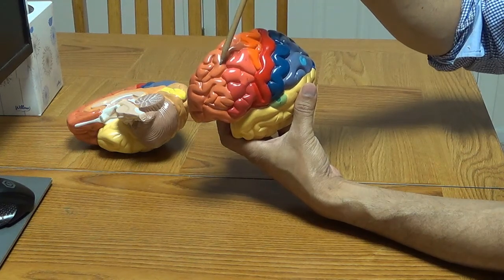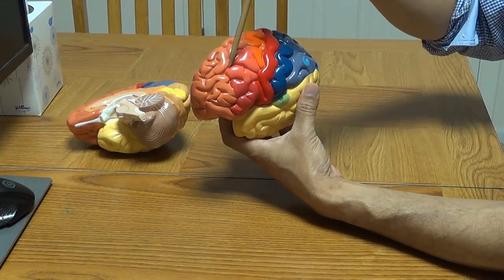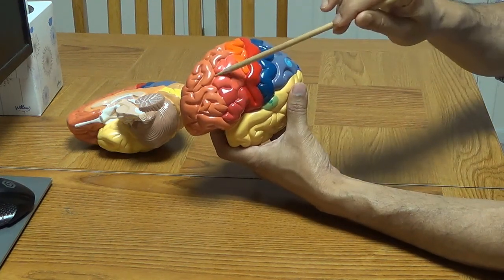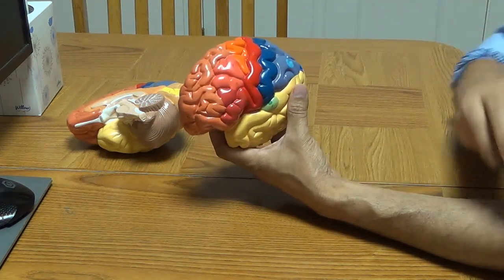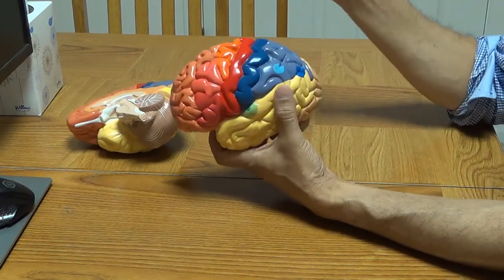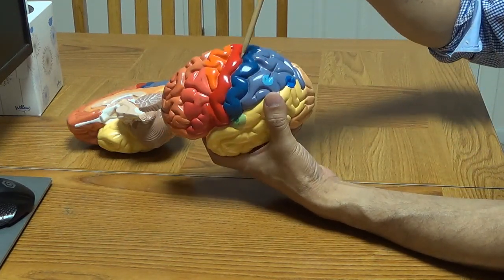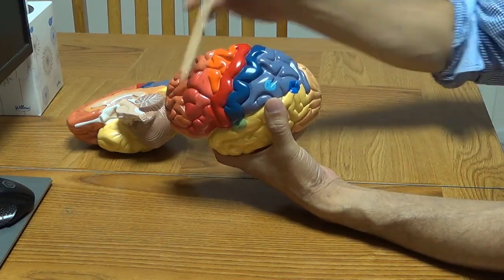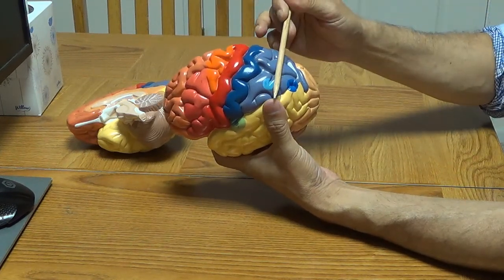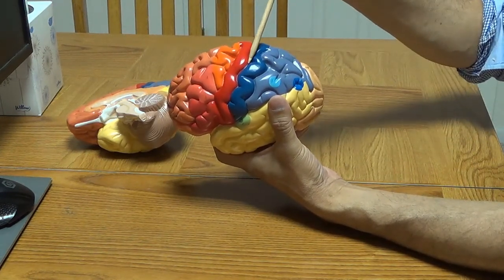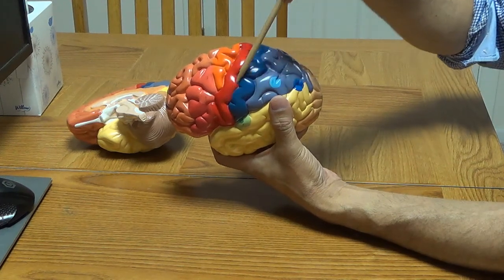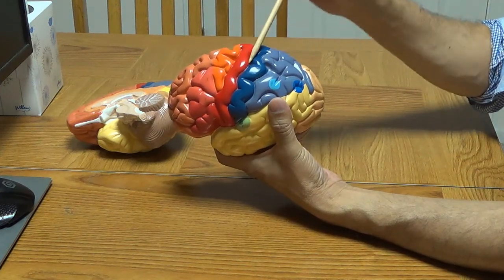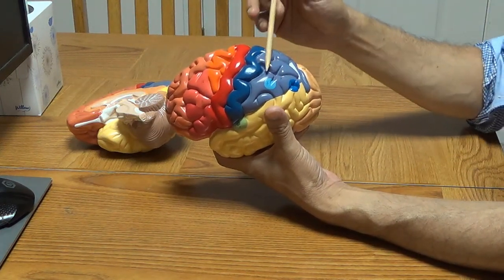So this is a gyrus between two sulci. Okay. This is another gyrus between two sulci. Now this is an important sulcus. Why? Because this sulcus separates the frontal and parietal lobes, and this is called the central sulcus. Okay, so in front of the central sulcus you have the frontal lobe, and behind the central sulcus you have the parietal lobe.